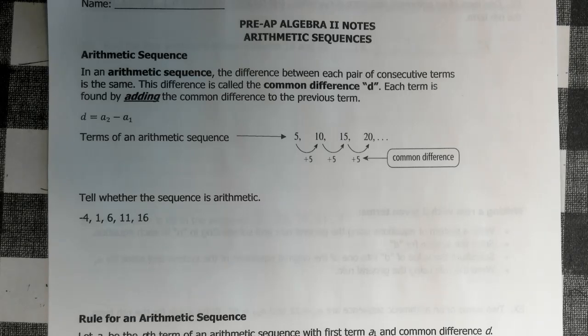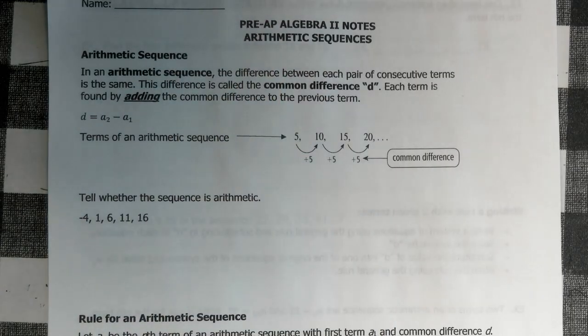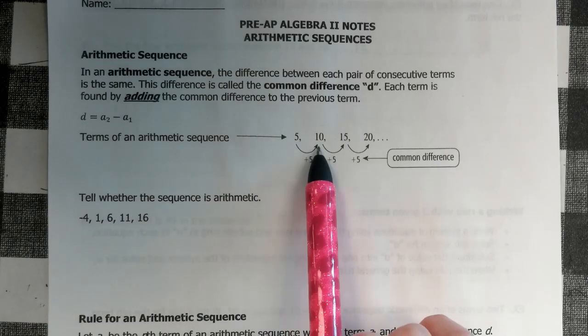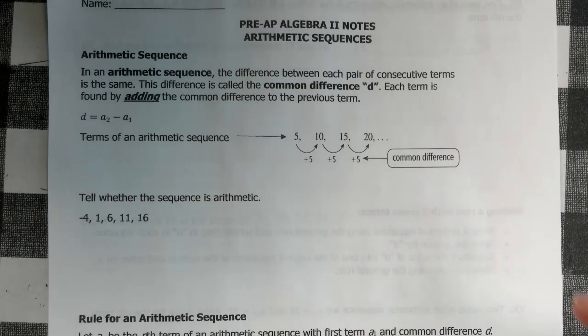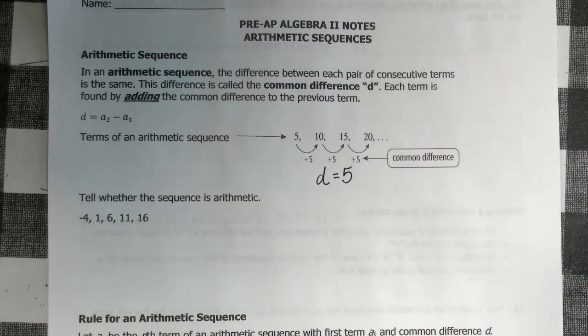So for sequences, you have, this looks like arithmetic, but it's actually pronounced arithmetic. With those sequences, that is when you've got a list of numbers and they are adding or subtracting the same amount each time. That amount that they're adding or subtracting is called your common difference. Sometimes it's a whole lot easier to look at it, just like 5, 10, 15, 20. You can look at that and automatically recognize you're adding 5 each time. That means your common difference, which is your D value, is D equals 5.